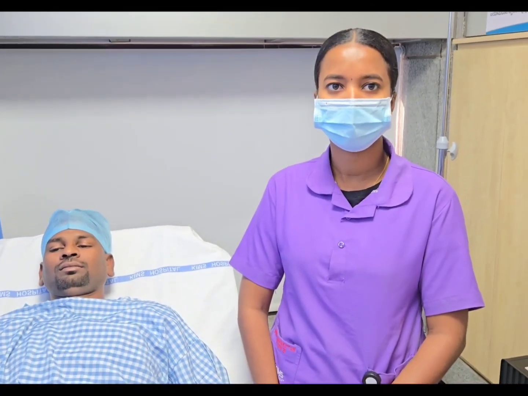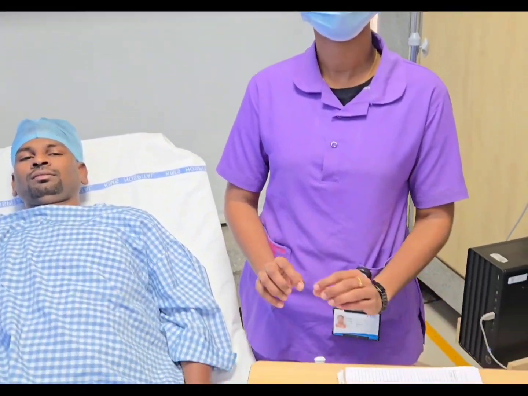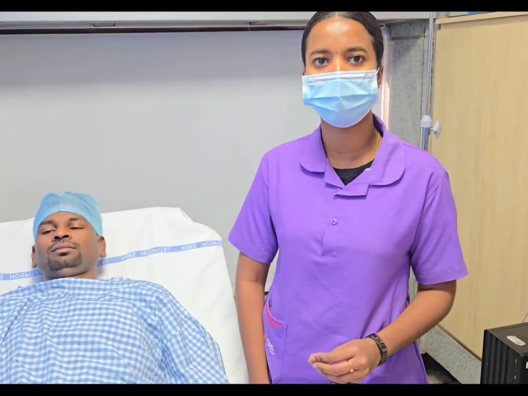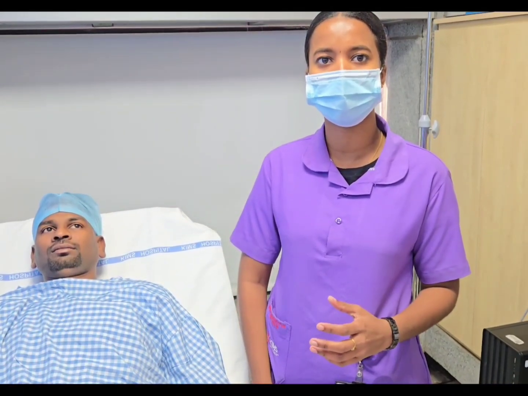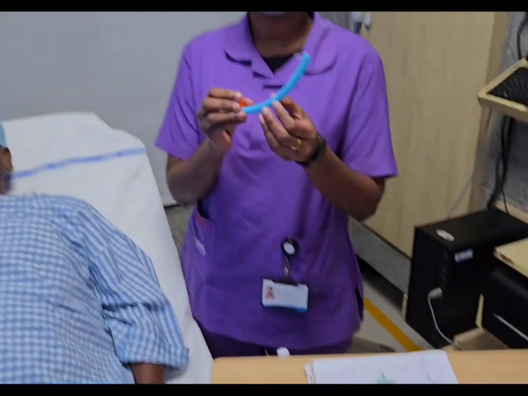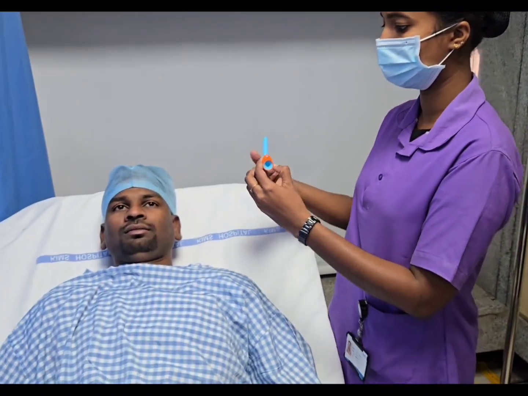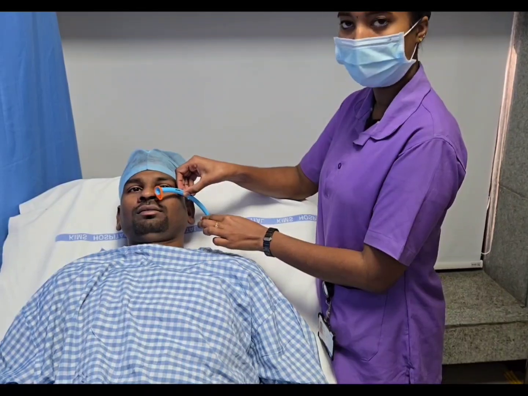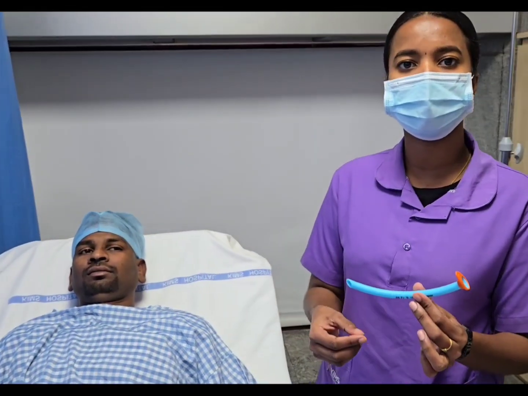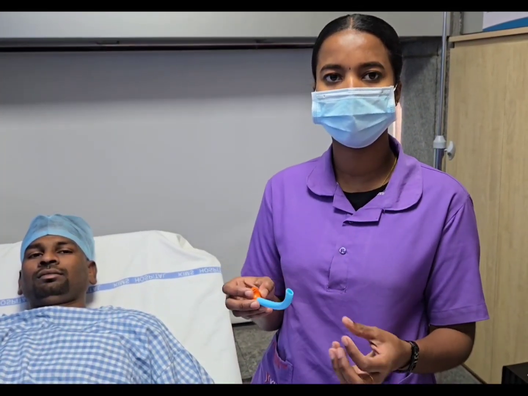What is the technique? When we take any NPA, we have to measure the size. Which size is apt for our patient? First we need to measure the size, from the tip of the nose to the earlobe. This is the bowel part and this is the tip. From here to here we have to measure and take the correct size of the NPA before using it on the patient.